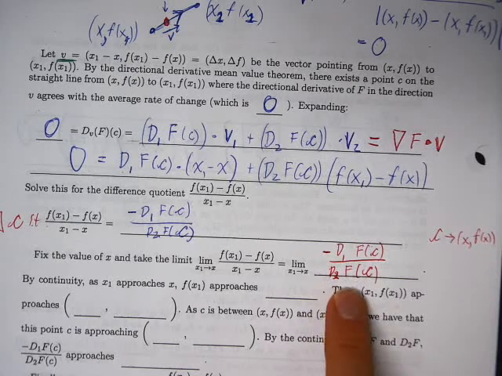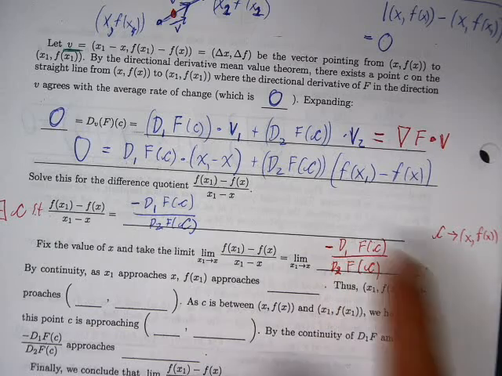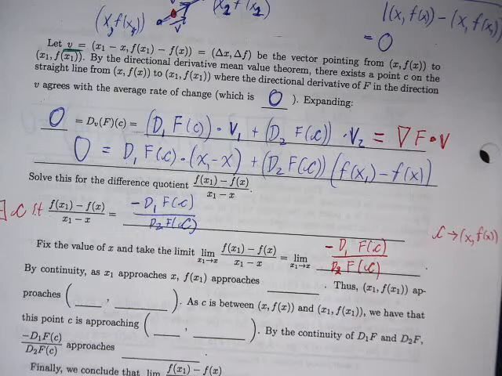But it's really important that d2 of big F of that thing isn't 0. So what does the numerator of that fraction get close to? Well, it should get close to this, by continuity. What does the denominator of that fraction get close to?